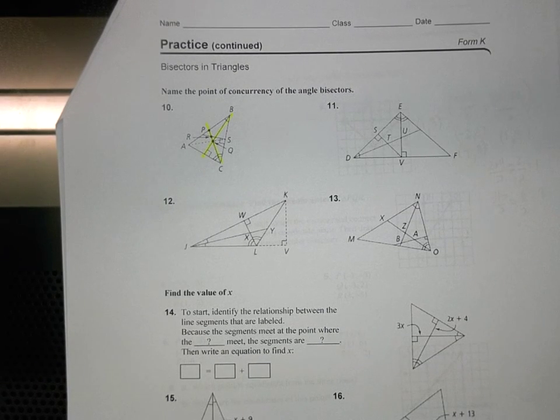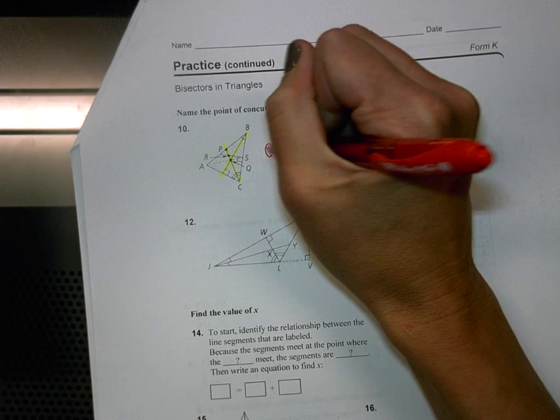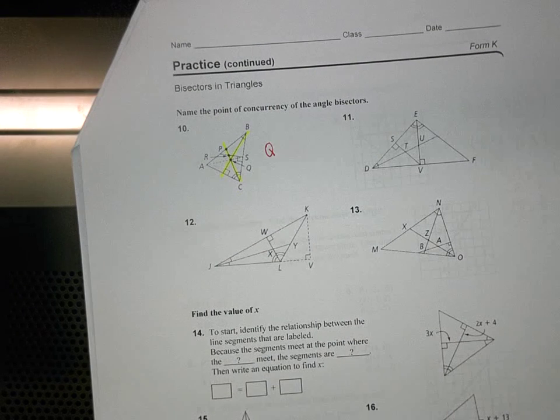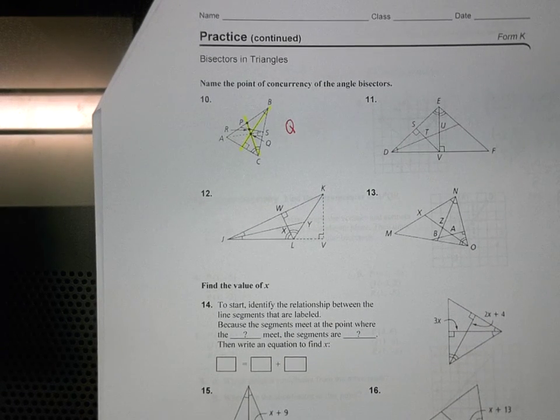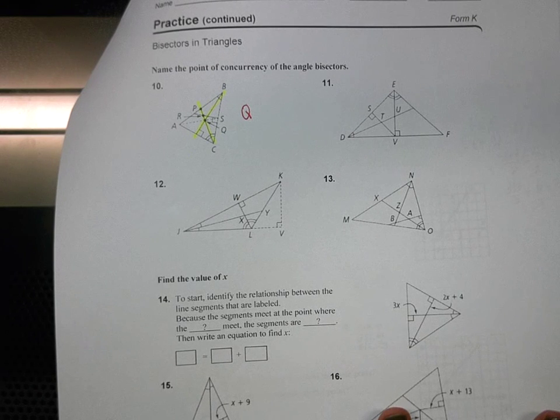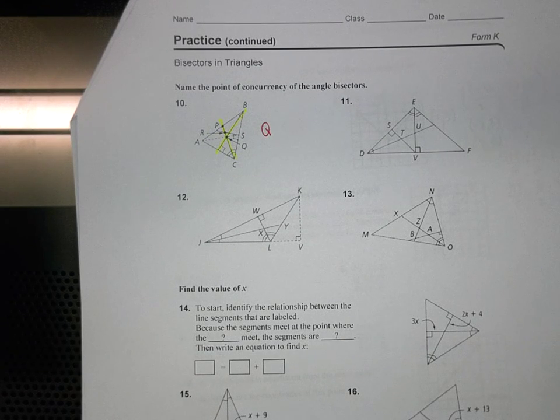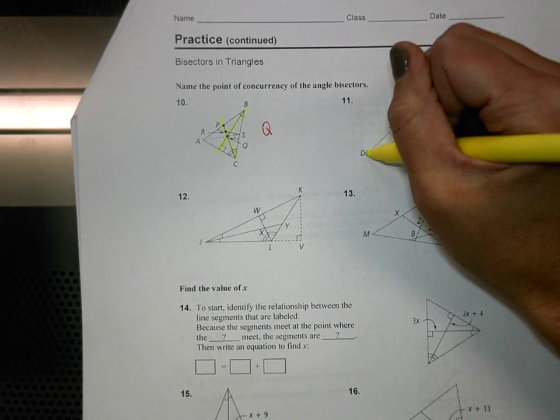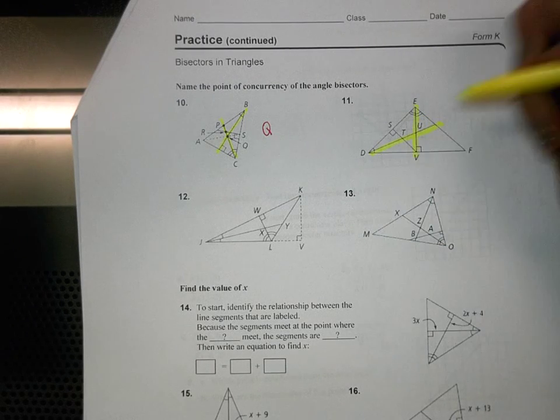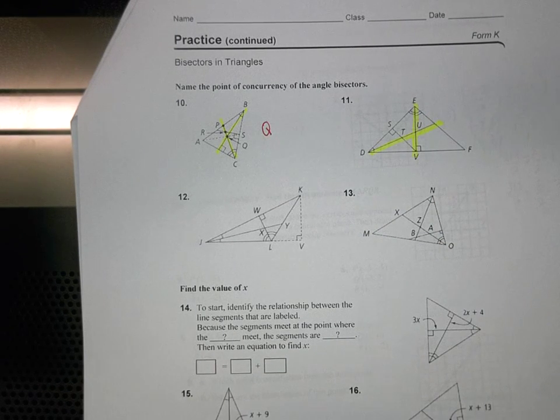Q. Because do we need all 3 lines on there? No, we learned that we only need 2 because all 3 end up being at the same point. So if you have 2 at one point, you know the third one's also going to go through that point. Okay, could you guys do 11? Even though you don't have to for your homework, you can still do it right now. So what would be the point of concurrency here? Good. Hopefully you said U. And again, if you highlight where the angle bisectors are coming from, you can see they actually intersect at point U.